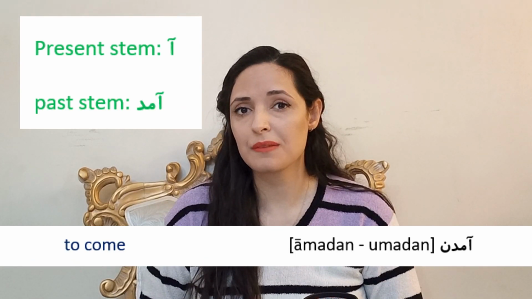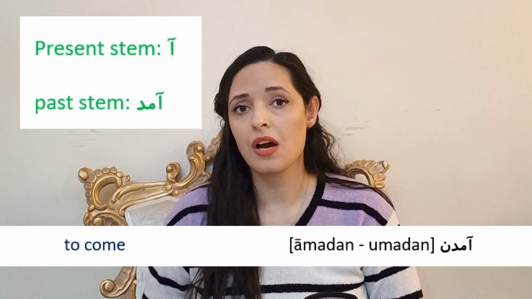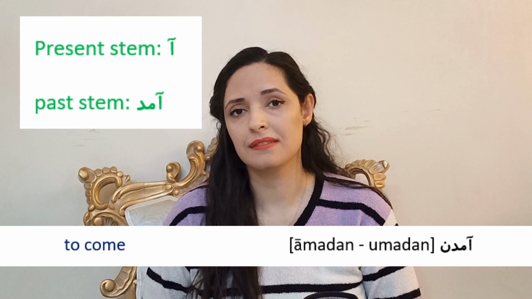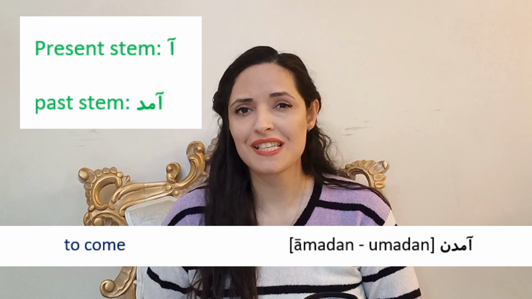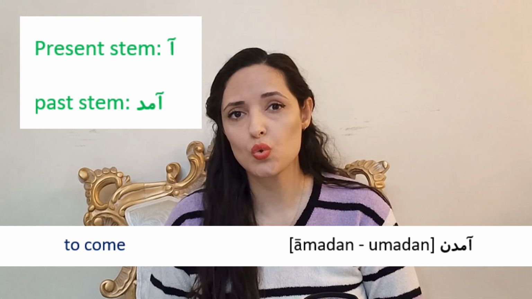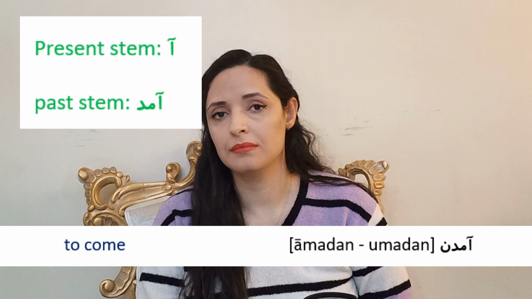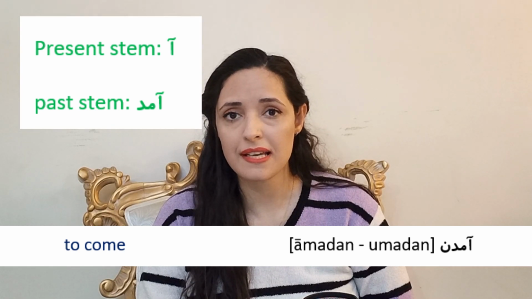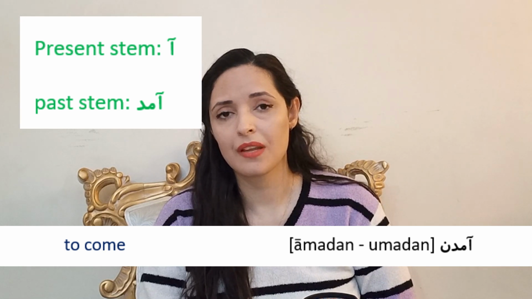And the last verb for this part is آمدن, to come. In spoken Persian, we say اومدن. Present stem is آ and the past stem is آمد, or in spoken Persian, اومد.